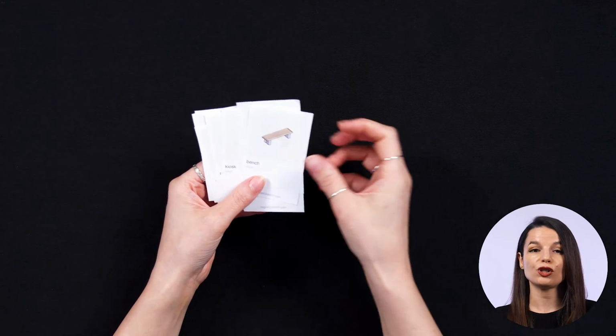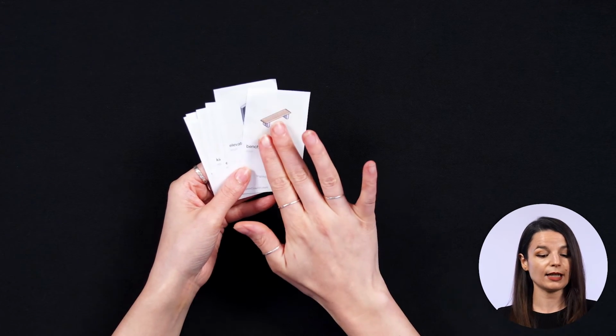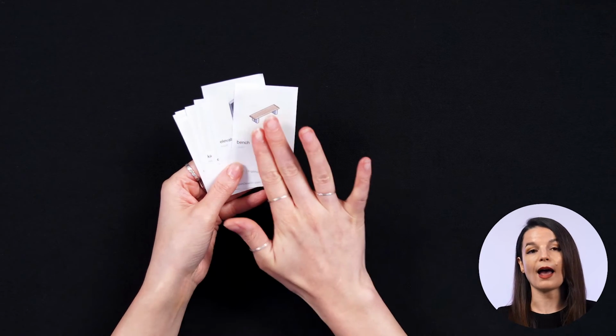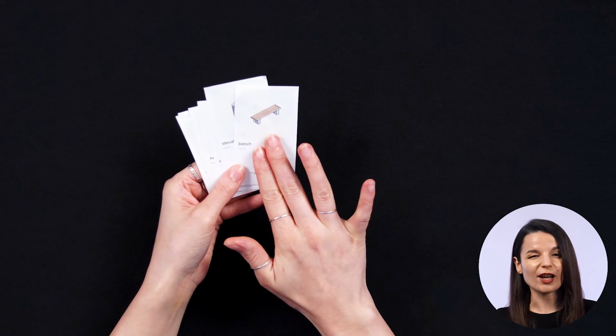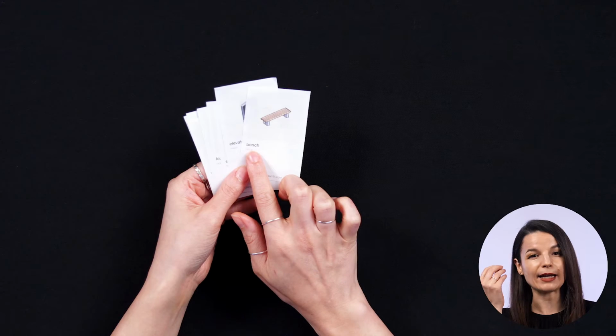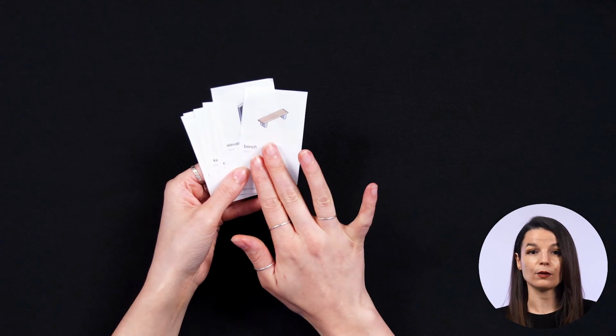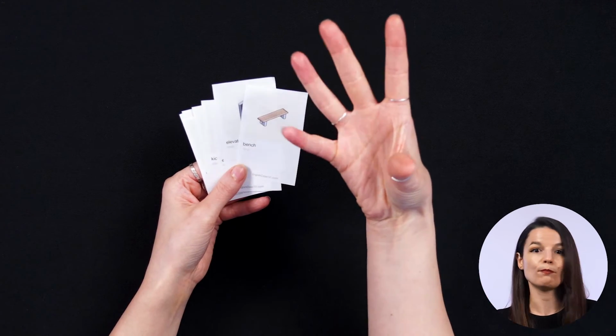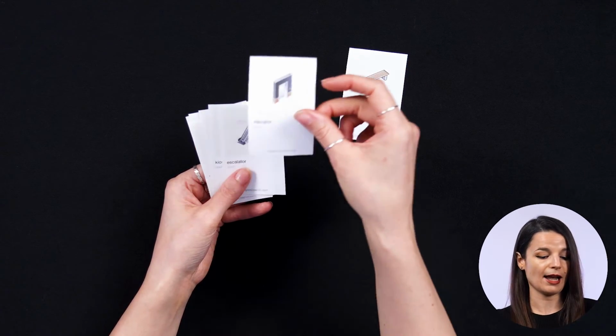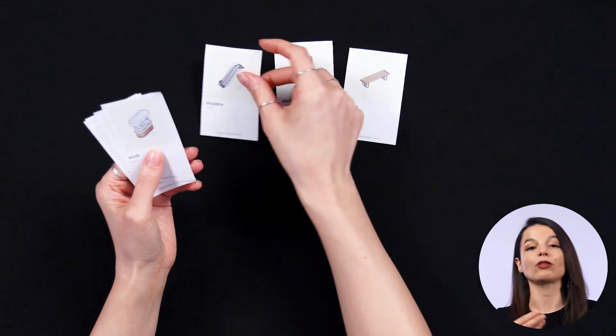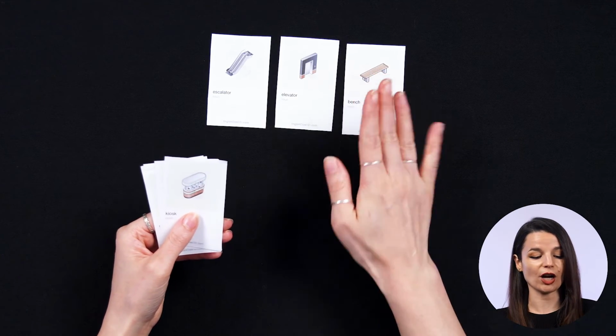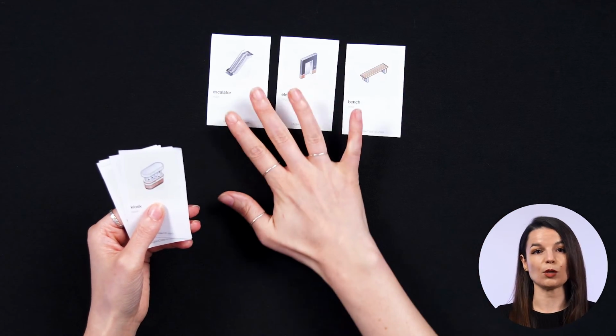So one thing that you can do to get some speaking practice, of course, is to make sure that you read the word out loud. So don't just look at it and read it in your mind. Make sure that you read the word out loud so you actually say, in this case, you know, bench and escalator and kiosk as you look at the picture that's on the visual flashcard. So this is one way that you can get some speaking practice.